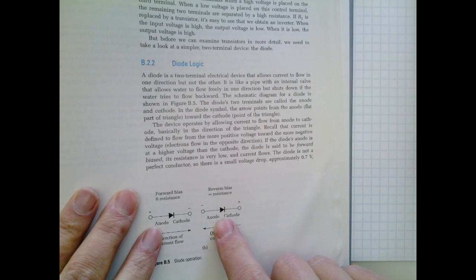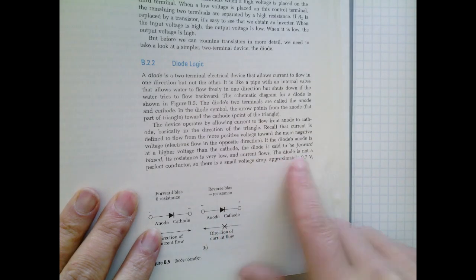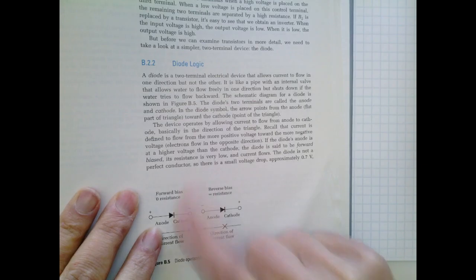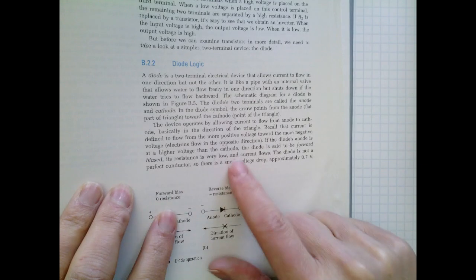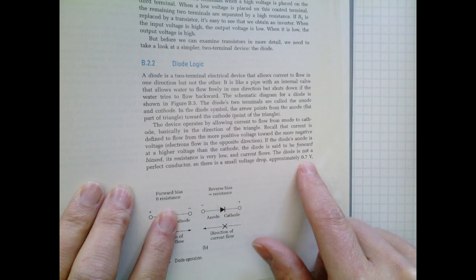And it says here, what kind of voltage drop can you expect in the semiconductor diode? And then it says here, the diode is not a perfect conductor. See, this is not zero resistance. So there is a small voltage drop, approximately 0.7 of a volt.